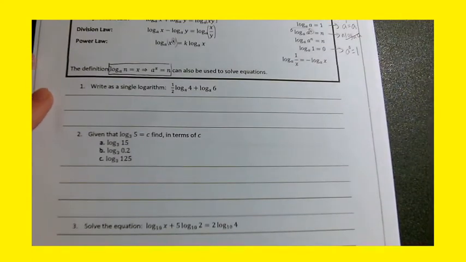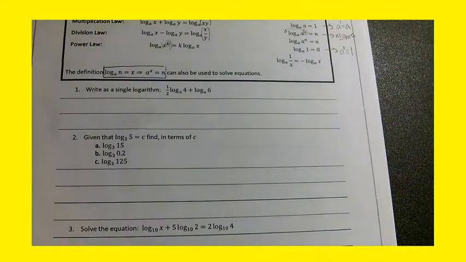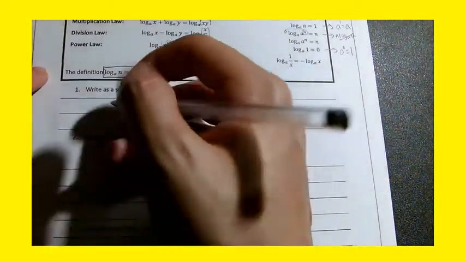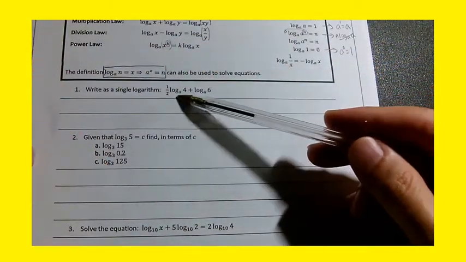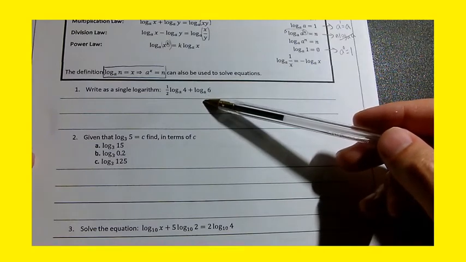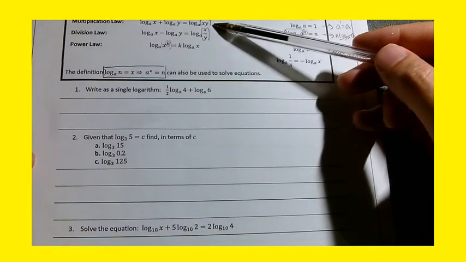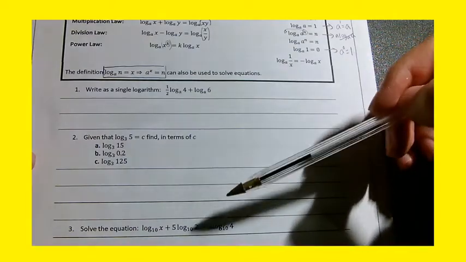So, rewrite as a single logarithm, a half log base a of 4 plus log base a of 6. Now, what you've always got to look at with these questions is, okay, I've got a plus between two logs, so I could use multiplication law, but I've got this half in front of log a 4.